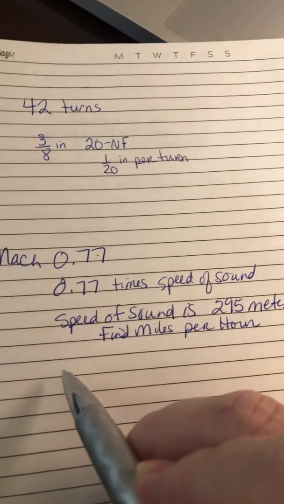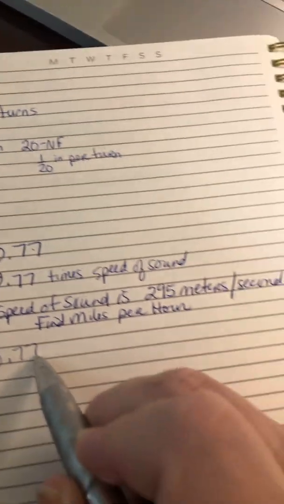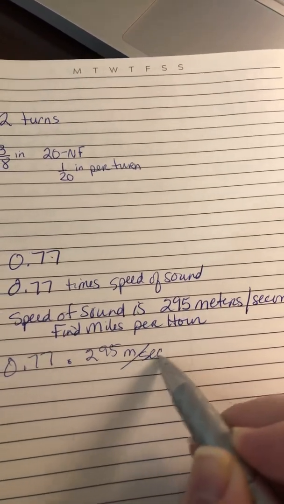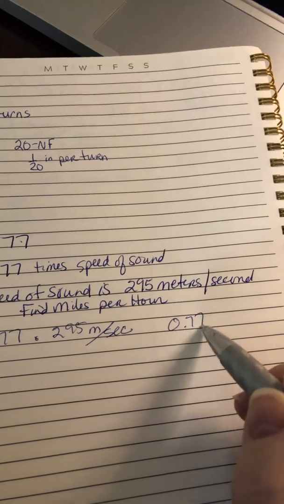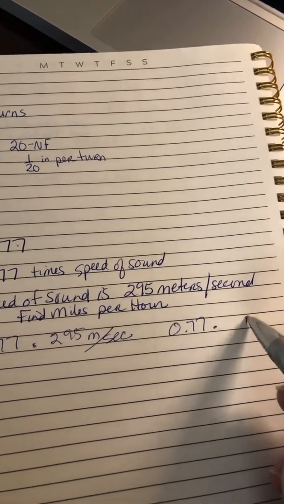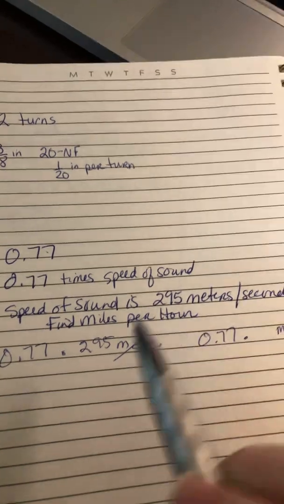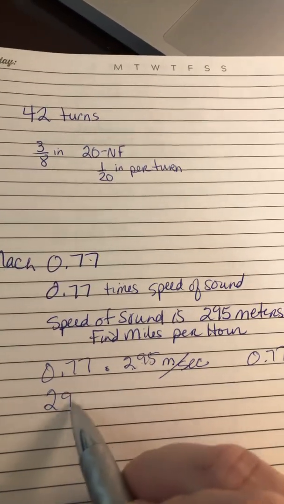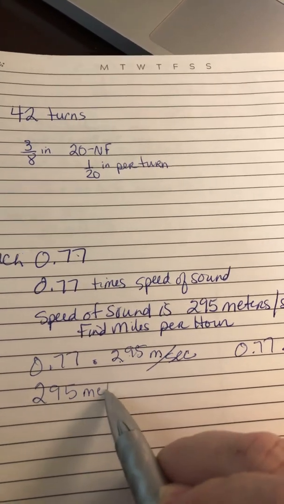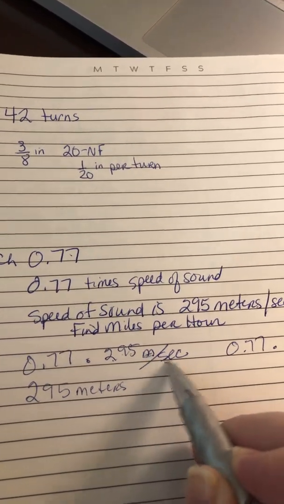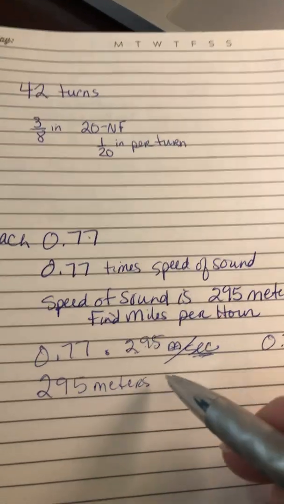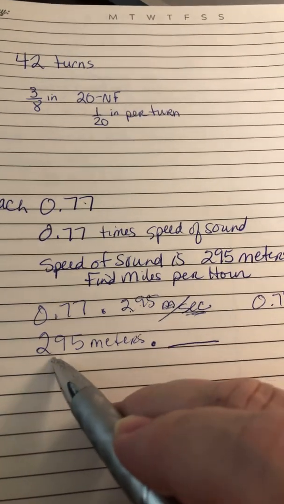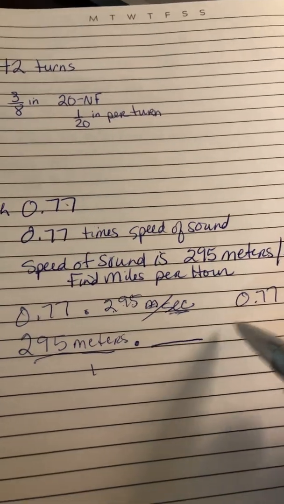So instead of saying 0.77 times 295 meters per second, we want to know 0.77 times so many miles per hour. So we need to change this 295 to miles per hour. So we're going to start with 295 meters. We'll change the meters part first, and then we'll talk about the seconds. So when you're doing this, meters, we need to set it up using the conversion from our chart.